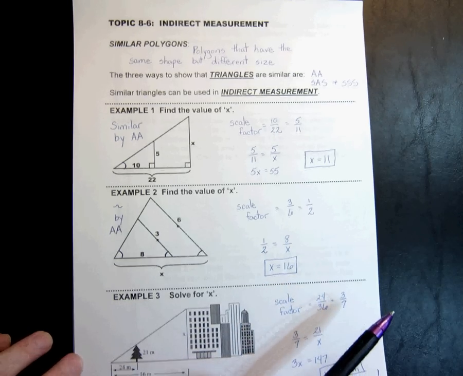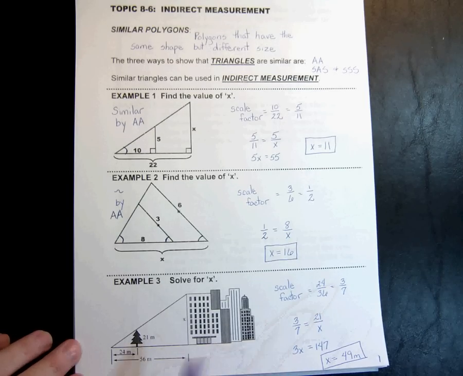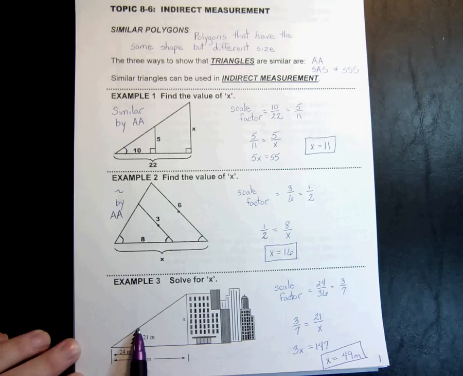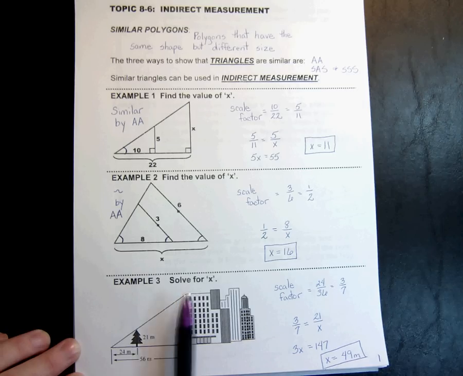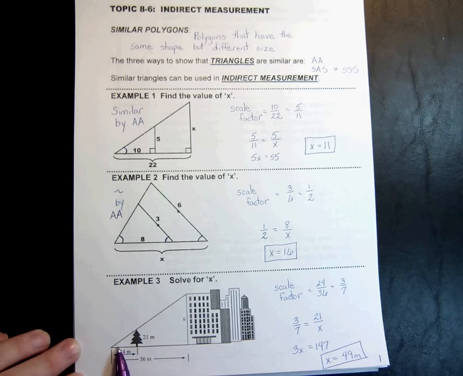Okay, the last example: notice this tree forms a triangle here by drawing a straight line, and this is similar to this triangle because we're saying that this is due north, parallel lines. So because those are parallel and they share a common angle, they also have this angle in common as perpendicular.